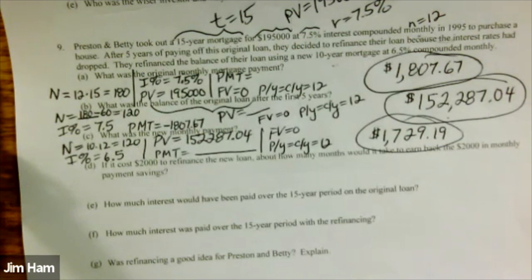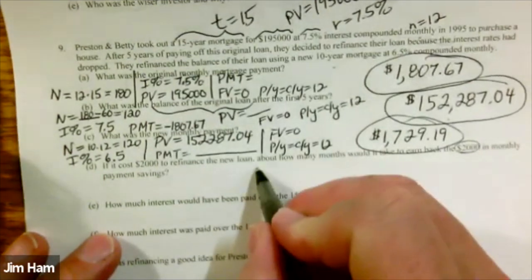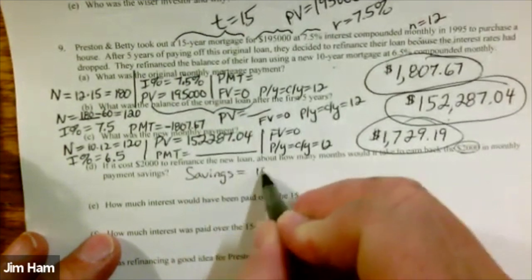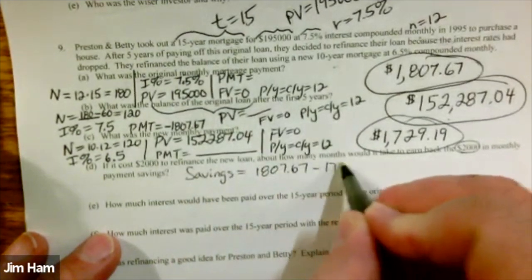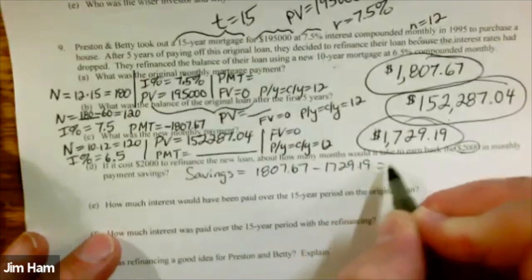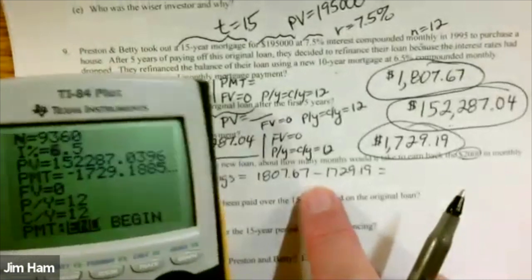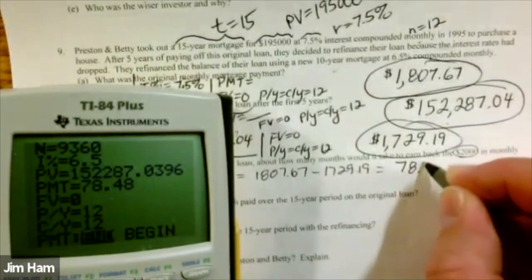Okay, so this next question asks, if the closing costs are $2,000, we can look at our savings this way. If we take the original payment and subtract the new payment, the amount that we're saving each month would be this amount. So let me just go ahead and calculate this: $78.48.